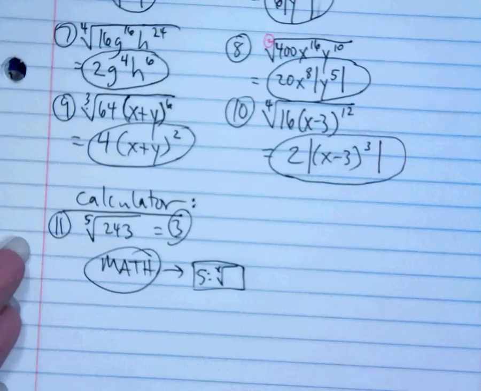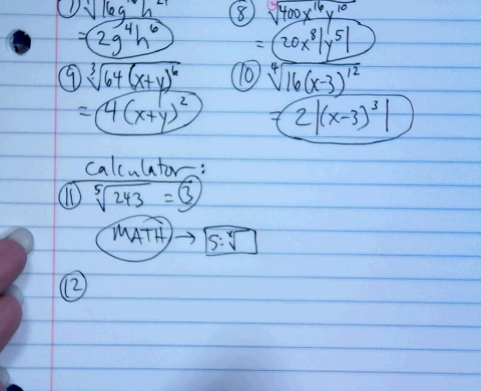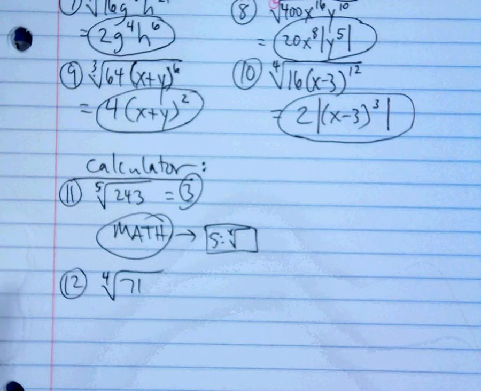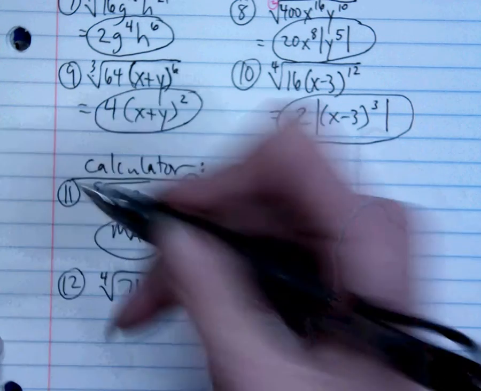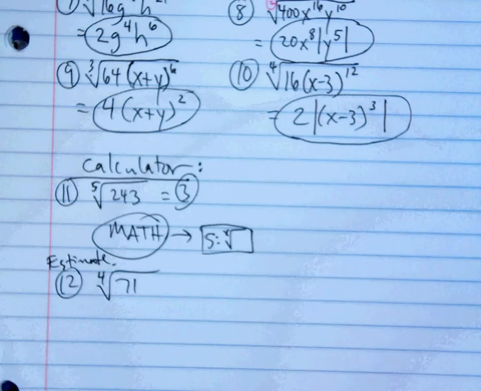Okay, so let's do just a couple more, just decimal ones that aren't even. So if I ask for 4th root of 71, you just have to type it in. And I would have to ask you something like estimate to a certain number of decimals.